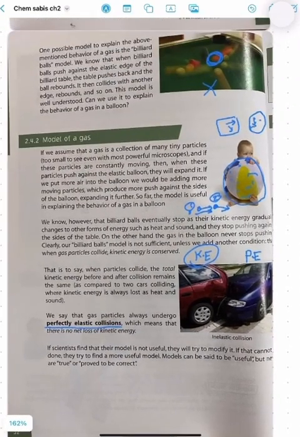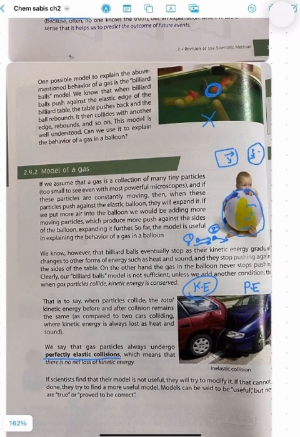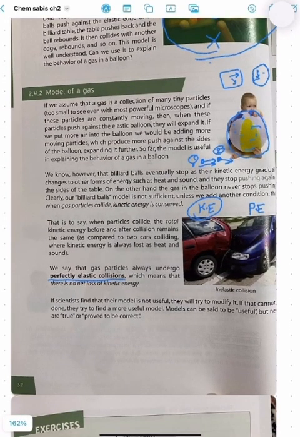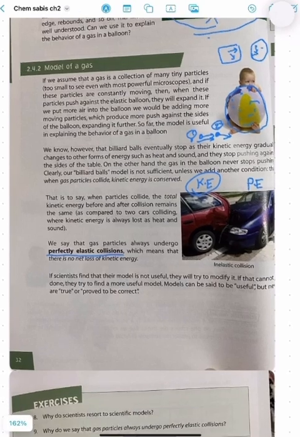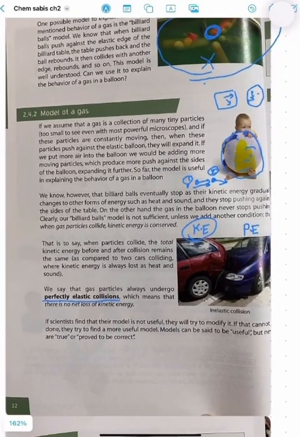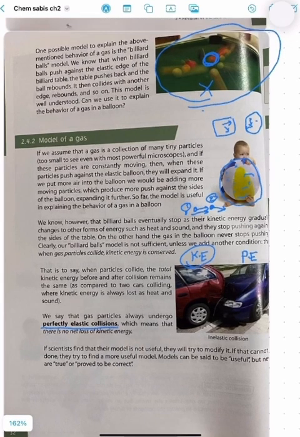We said that the billiard balls model, we cannot use it as a good model to explain properties of gases, right? Then what should we do? Scientists, when they try to explain something by using a model and it does not work, they try to modify it. They try to make it better.